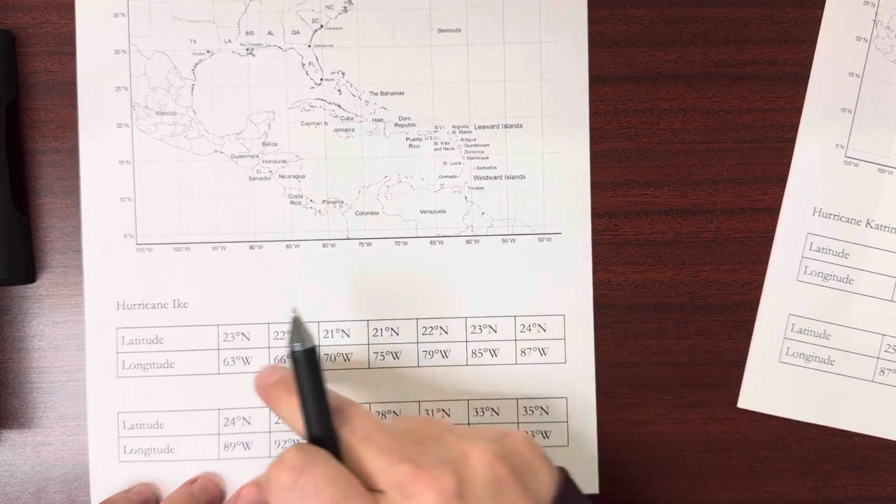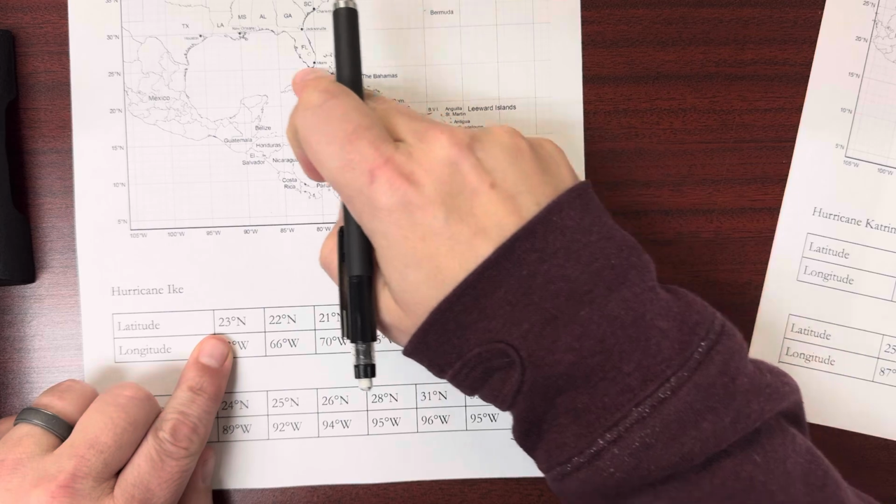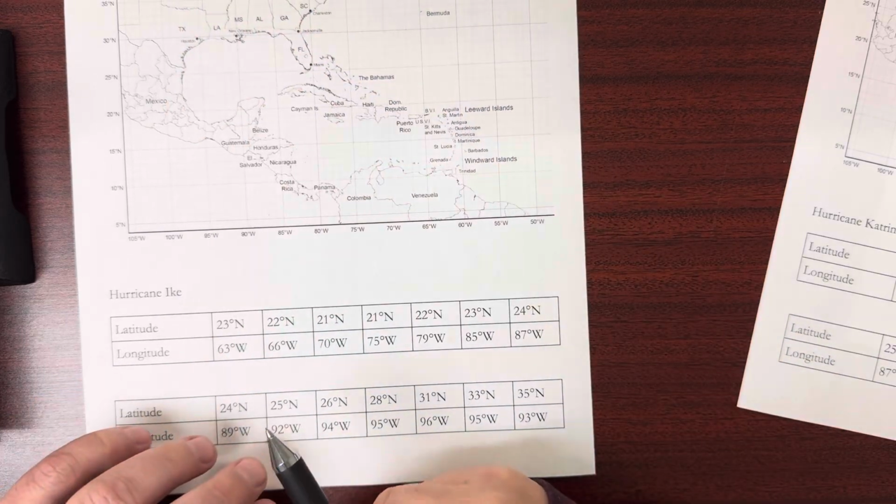So you'll do the same thing. One point at a time, you're going to track that hurricane and see what path it takes.